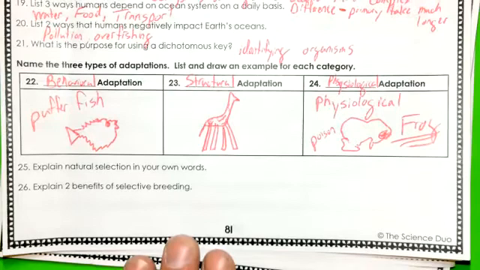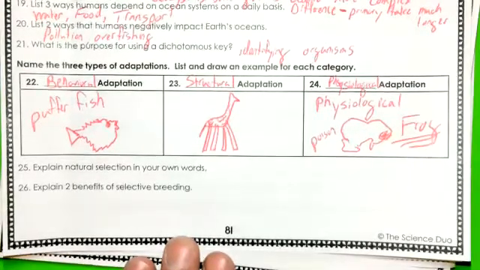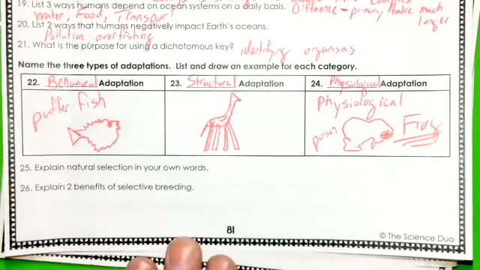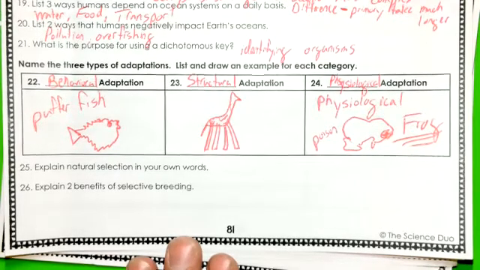All right, natural selection. I want you to put it in your own words, guys. Easiest way to do this, guys. Natural selection. It's organisms that are better suited for their environment are more likely to survive.